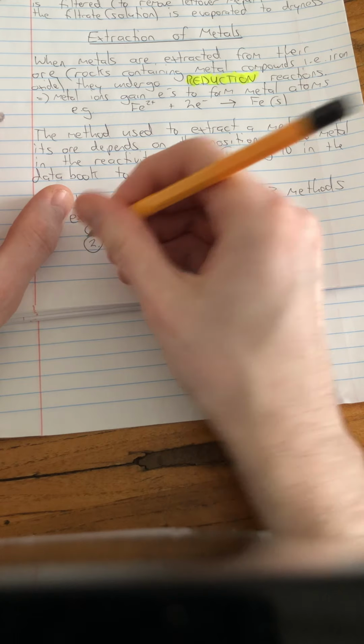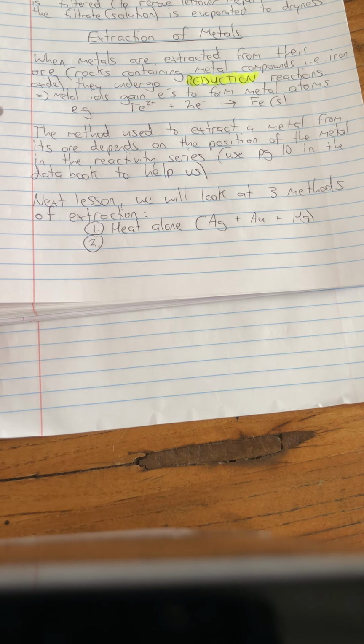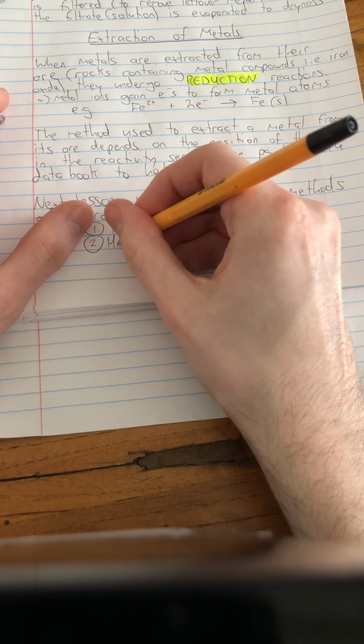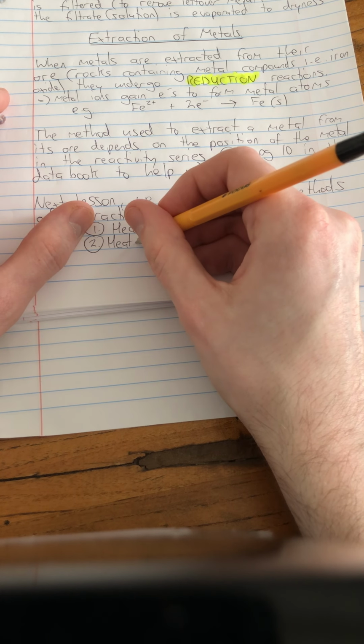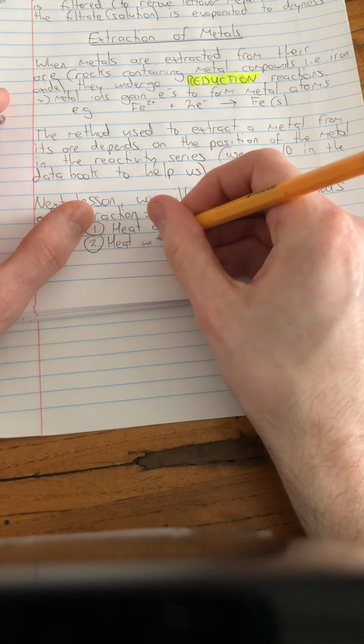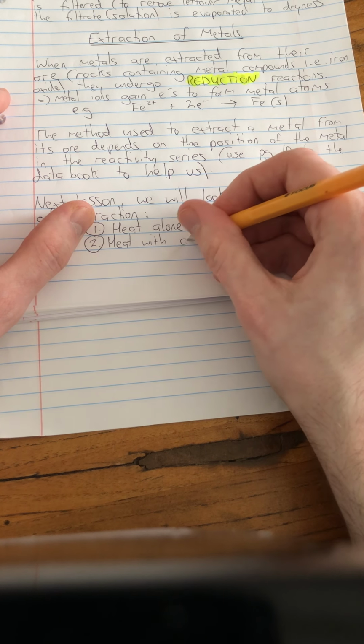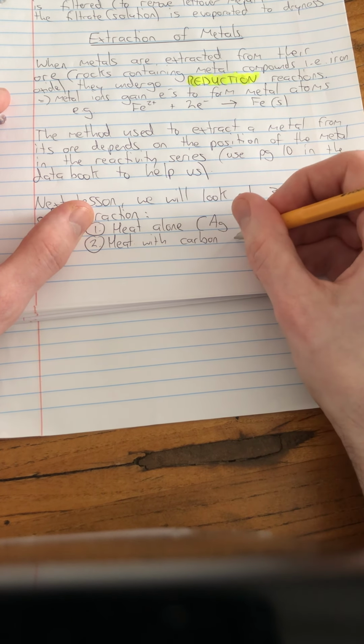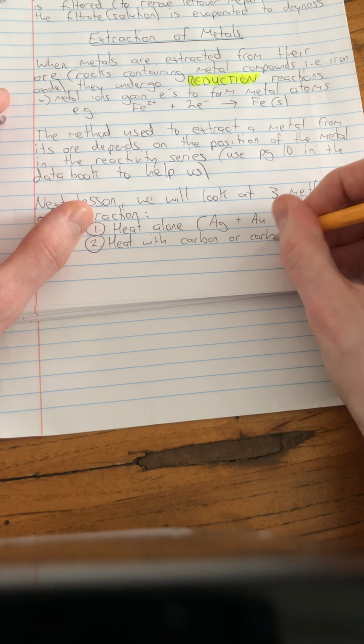Now if heating a metal doesn't work, we need to increase the intensity. So if heating doesn't work, we need to heat with carbon or carbon monoxide.